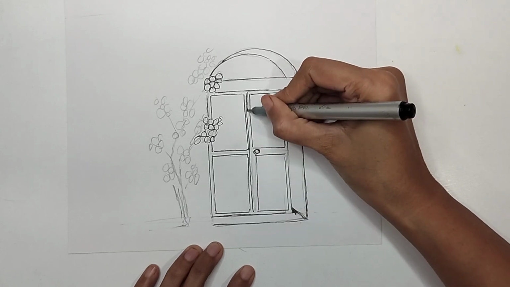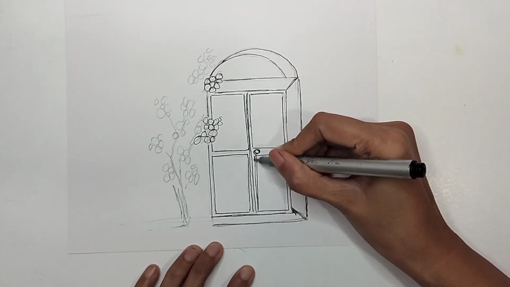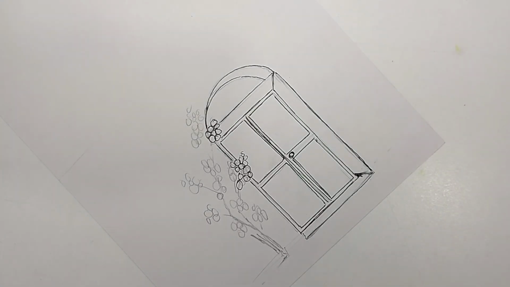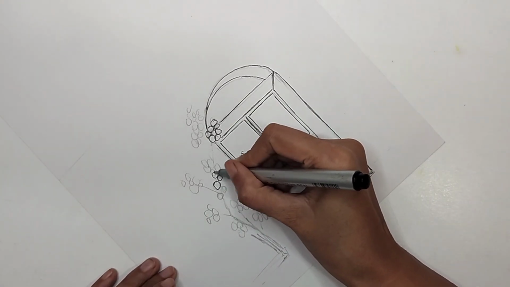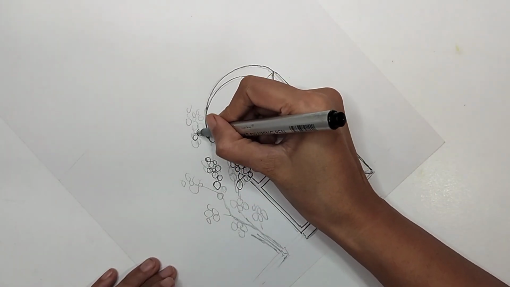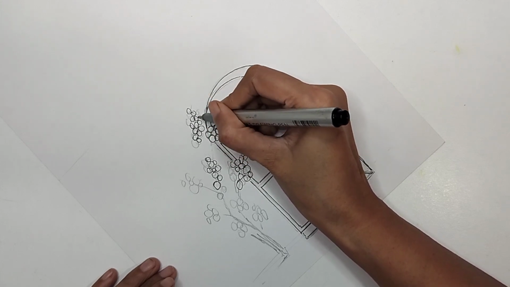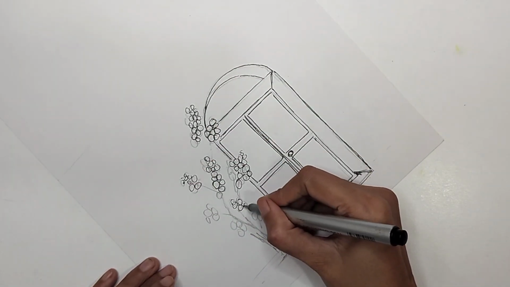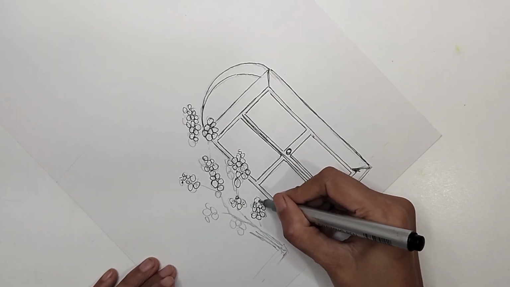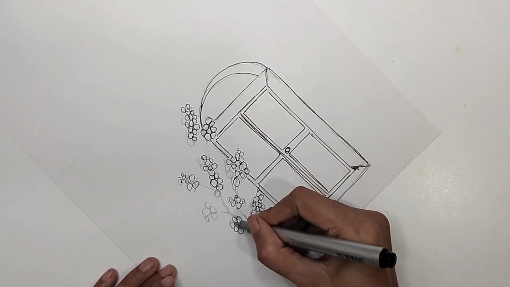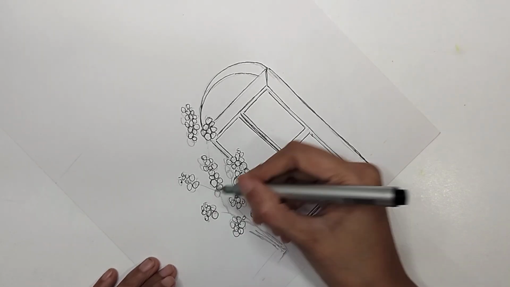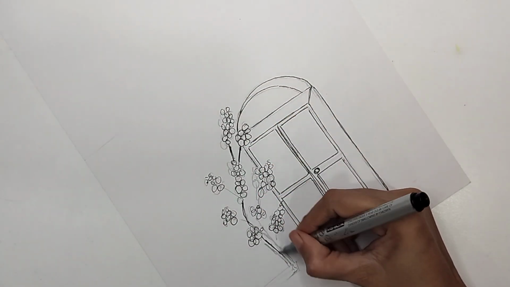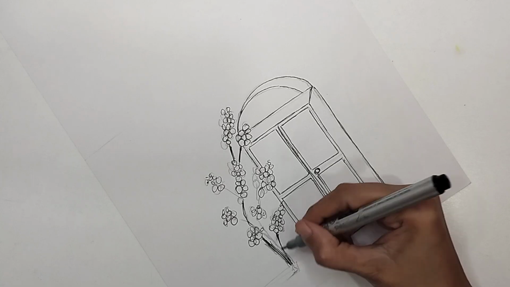And basically all the sketching methods which I'm going to show you today are applicable for any kind of drawing. So it's not necessary to draw this. You can create a flower, a leaf, or any landscape also to understand the basic concepts of sketching. So we are done with the drawing part. We are done with the basic frame for the tree and for the door. So that's all we needed for now. Now let's learn the sketching methods.